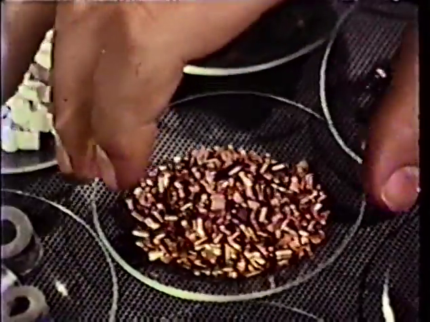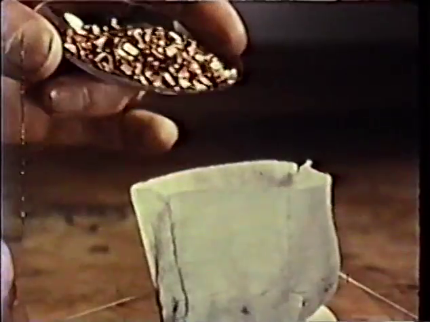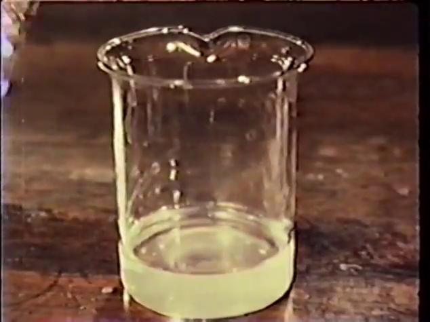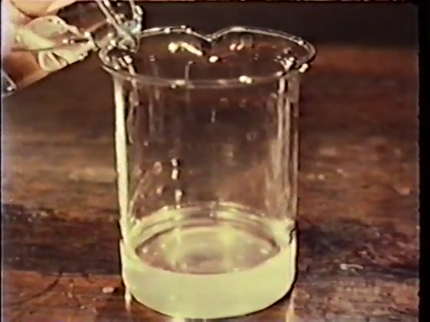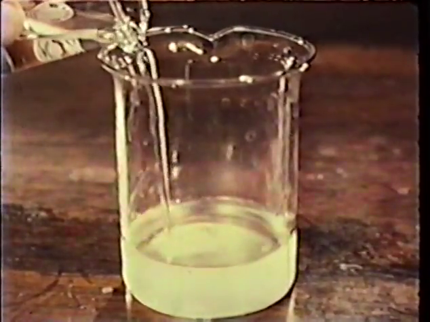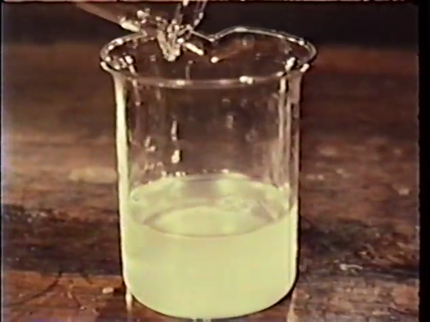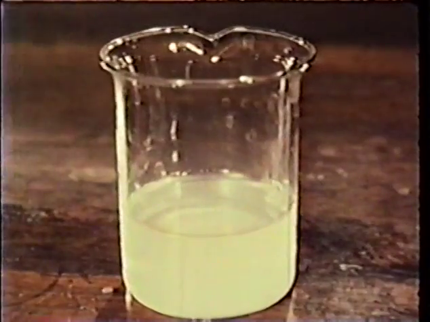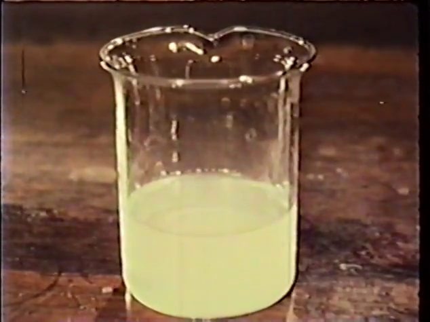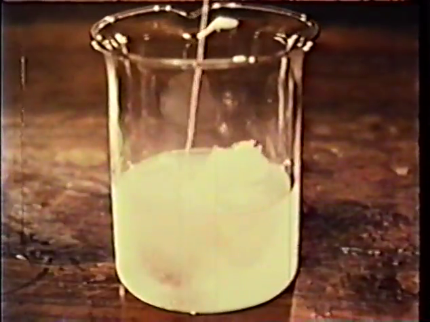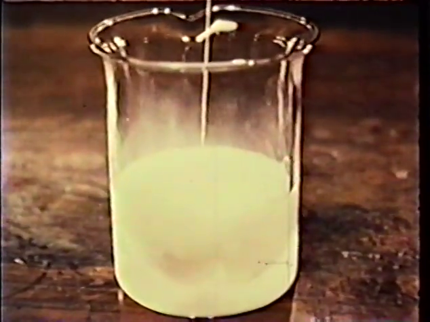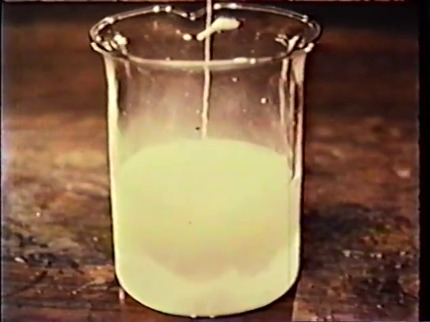This demonstration shows how they work. These two liquids normally react very slowly when mixed together. Now add the copper. The reaction is speeded up.